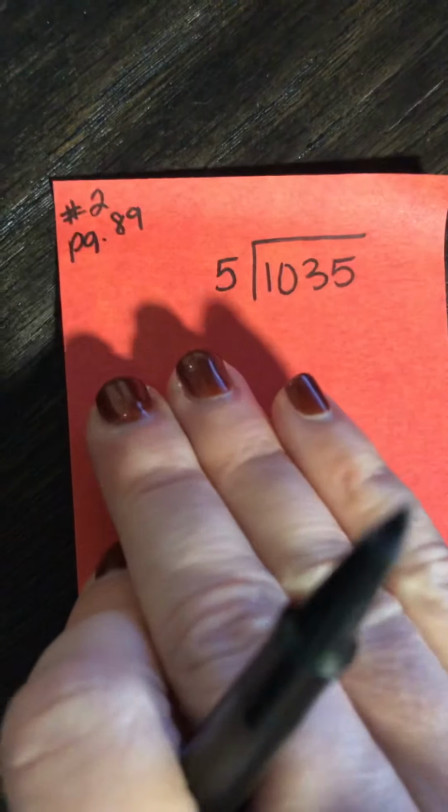So let's look at number 2 on that page. So same page. Sorry, Winnie's freaking out.